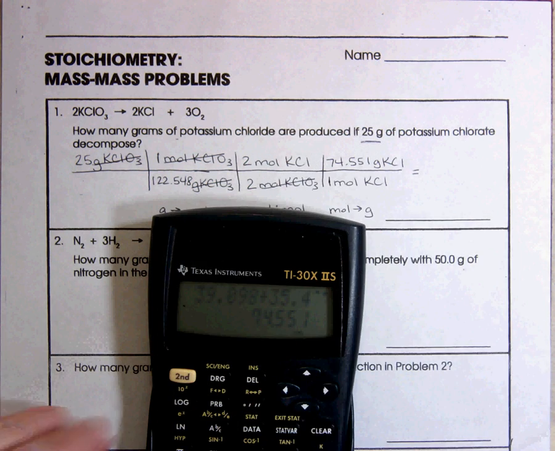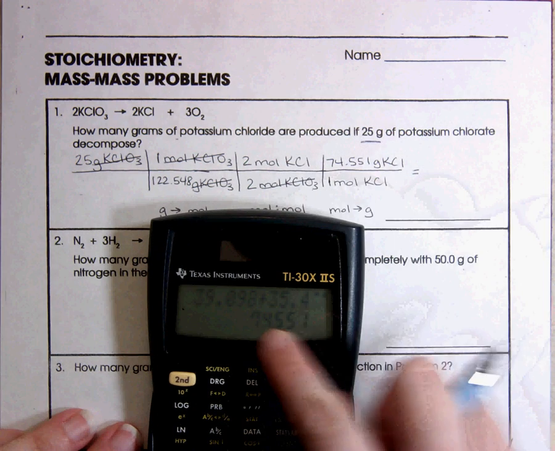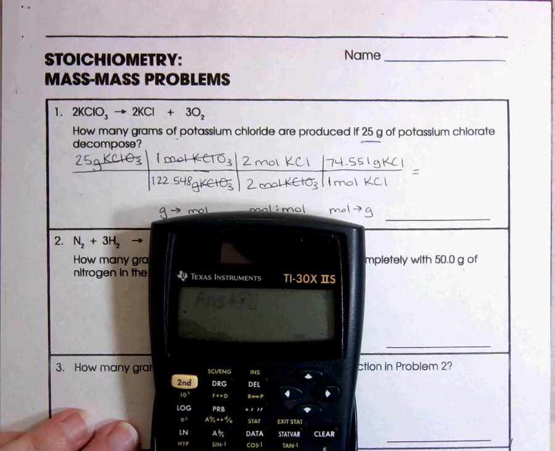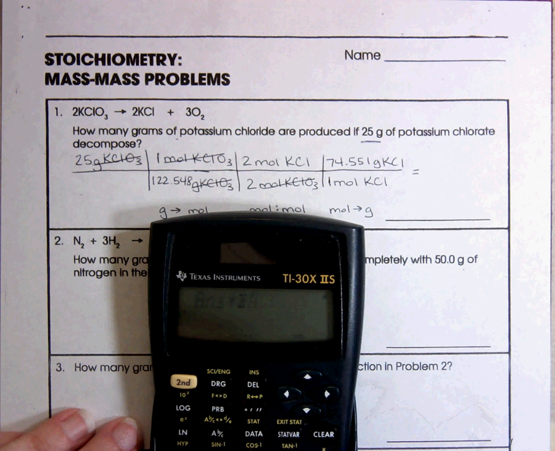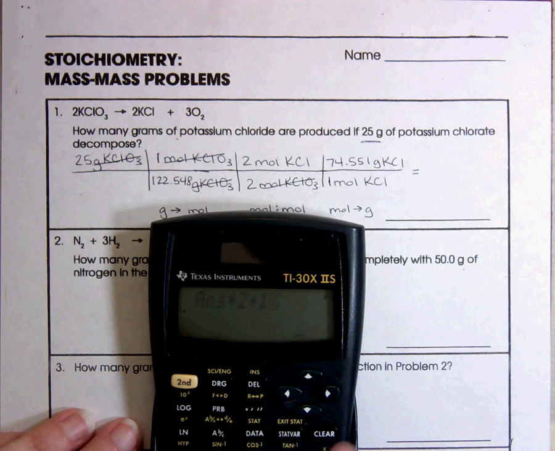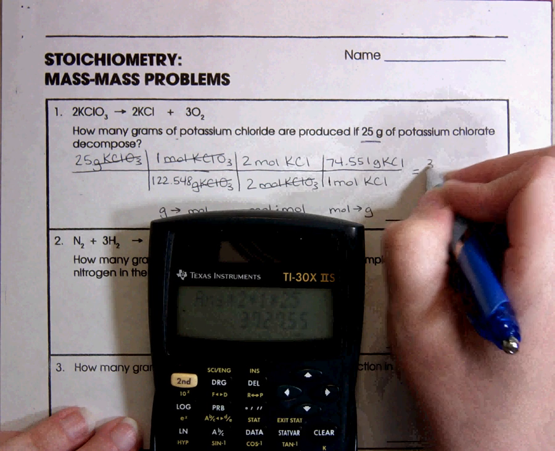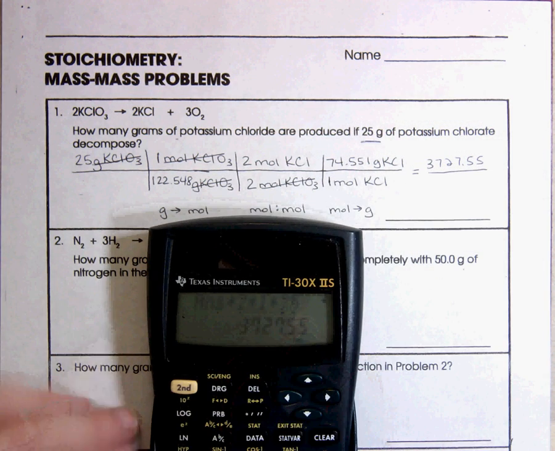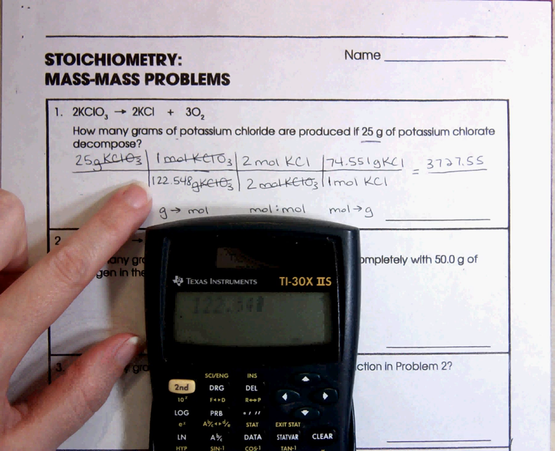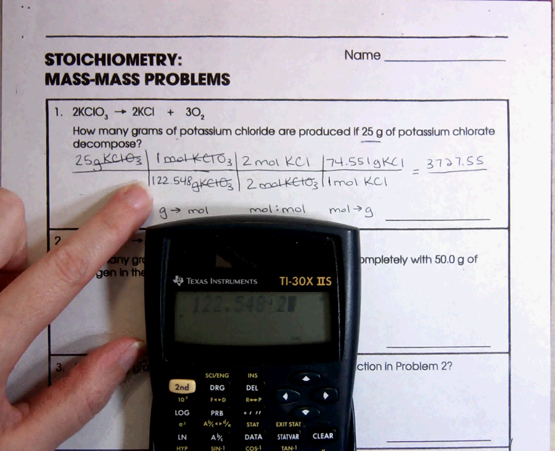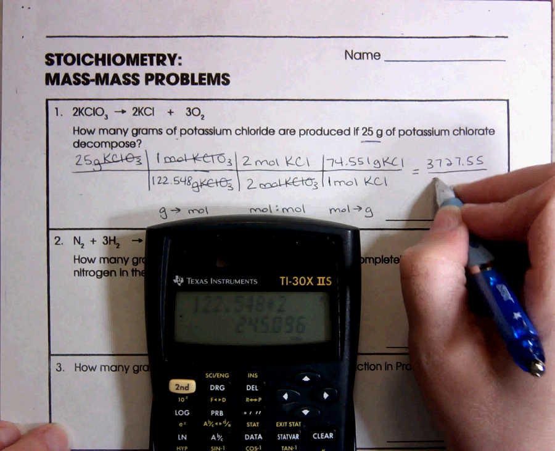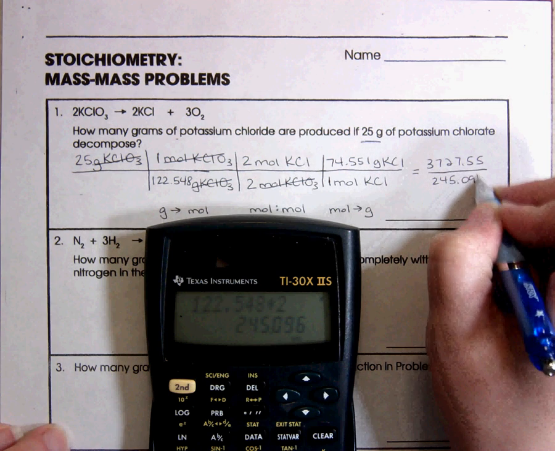I'm going to take my 74.551 that I just got times all these others, times 2, times 2 times 1 times 25, and I get 3727.55. Then I do the same thing across the bottom, 122.548 times 2 times 1, but times 1 will still give me the same thing I had, and I get 245.096.